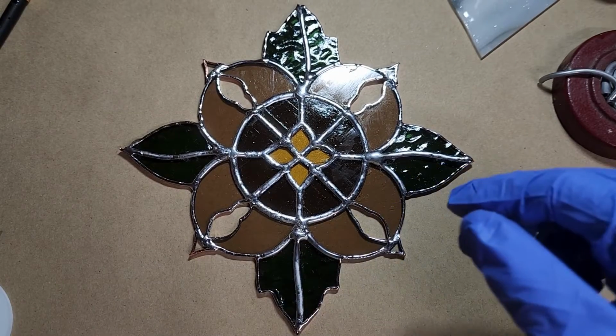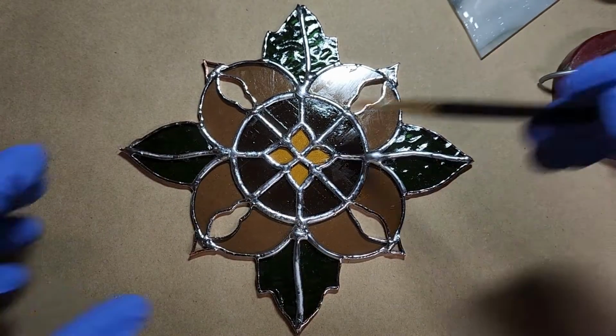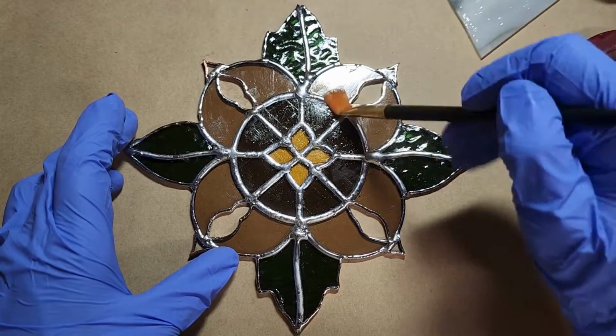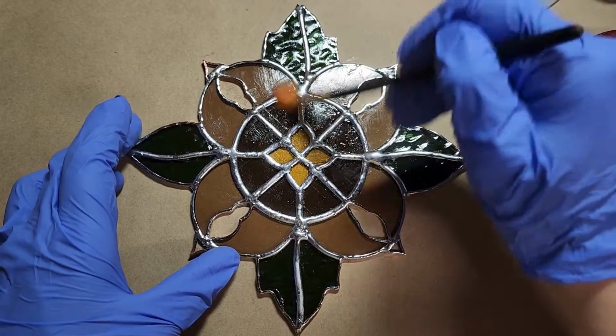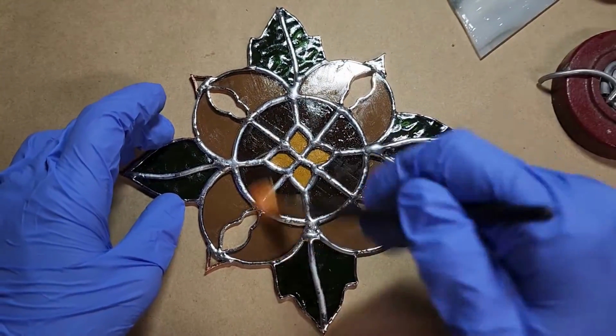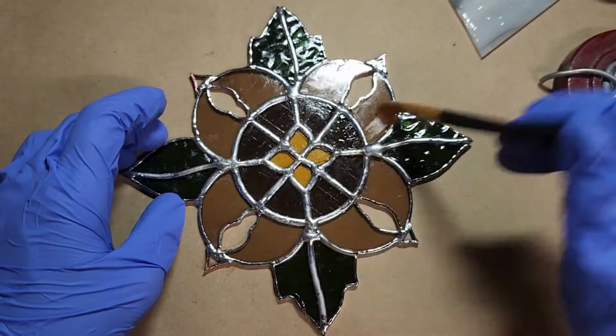Here you can see we're starting the next part of the soldering process, where I'm going to reapply flux all over the front part of my project. I tinned everything. I got a nice ugly layer of solder on there, so now I'm going to go back and focus on making it look really nice and smooth.